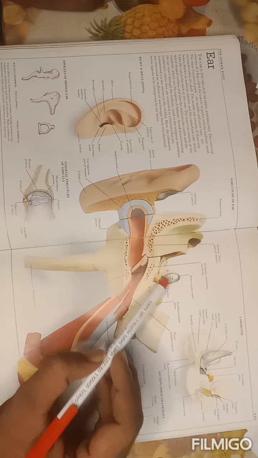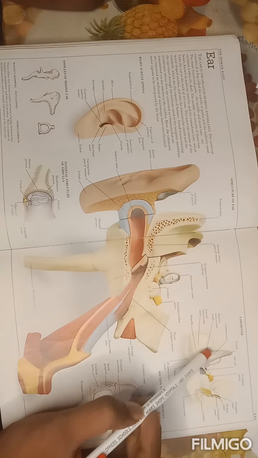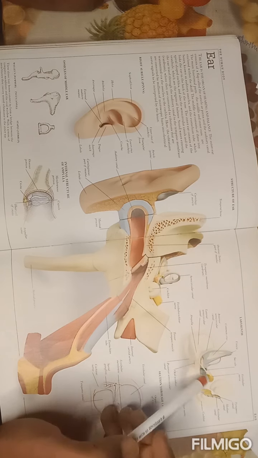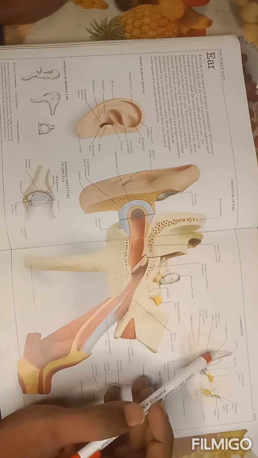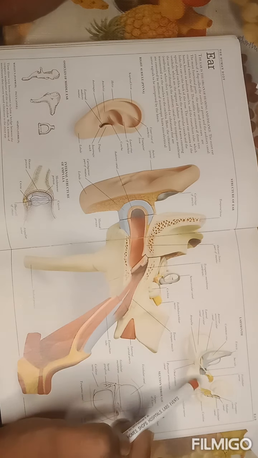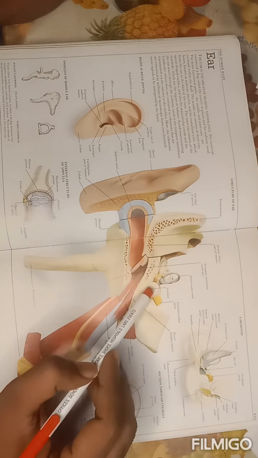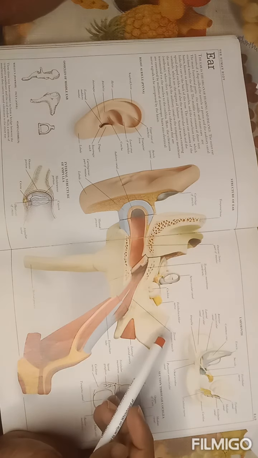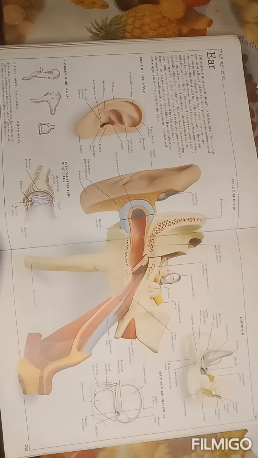You can see three semicircular canals. One, two, three. These three semicircular canals are filled with fluid. They are very important for the balancing of our body. And this coiled structure is the cochlea, and the cochlea is responsible for the sense of hearing.